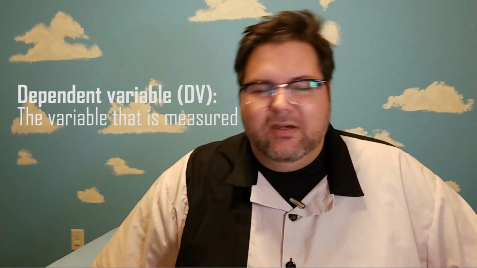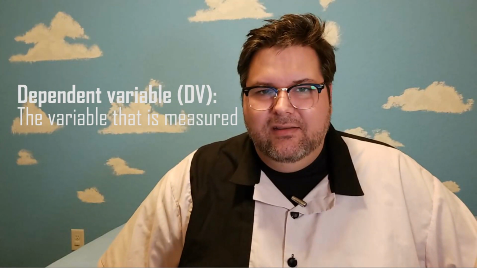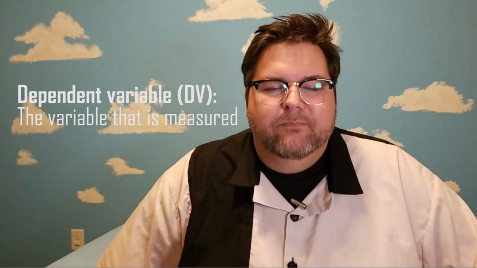So the dependent variable is the thing that you're interested in. It's the thing you might measure, right? So if we're interested in smoking behavior, maybe we want to help people stop smoking, then that's going to be the thing that we measure. We might measure the number of cigarettes smoked over some period of time, let's say over the course of a week. Okay, so that's what we're measuring. That's the thing that we care about. That's the thing we want to change.